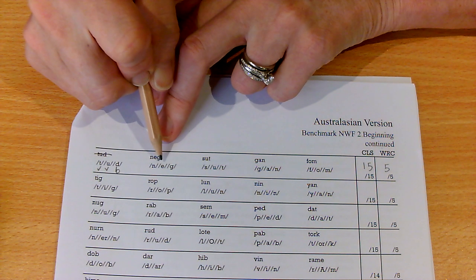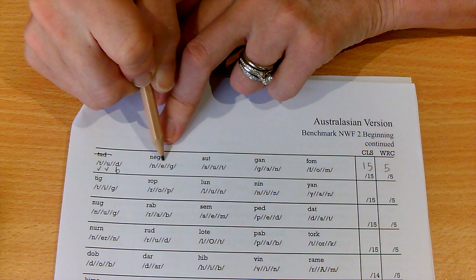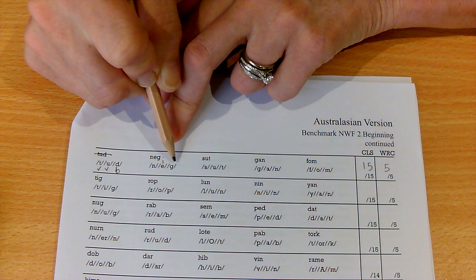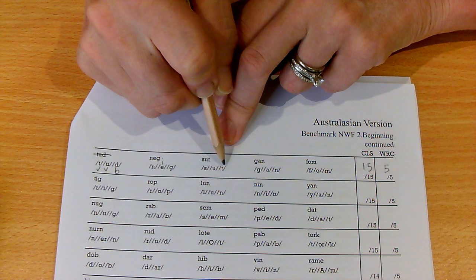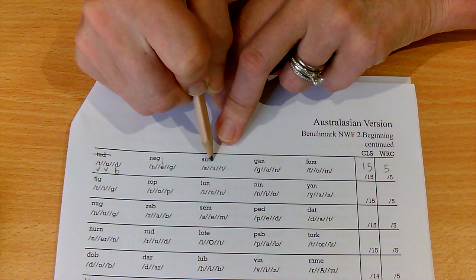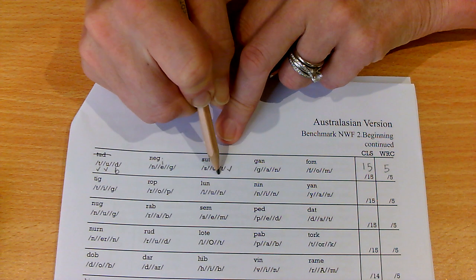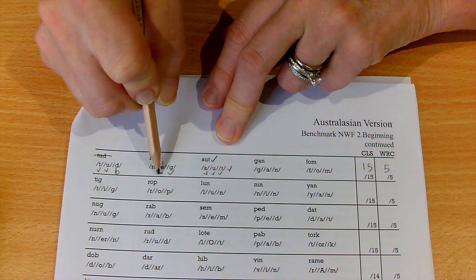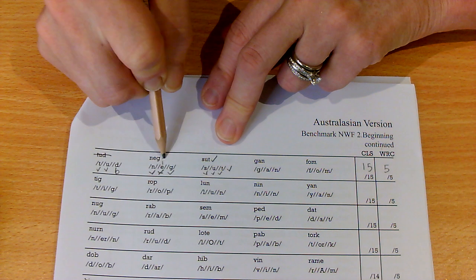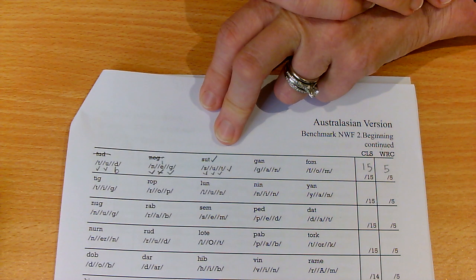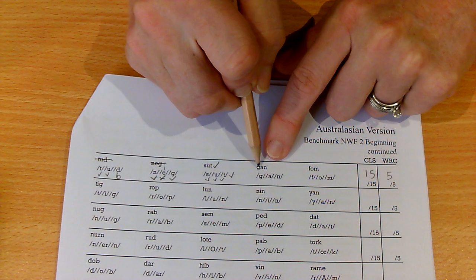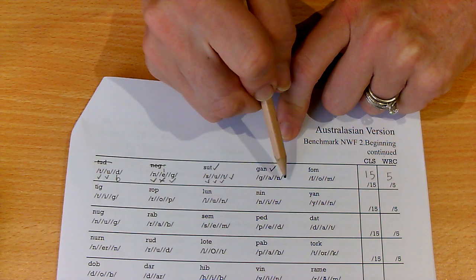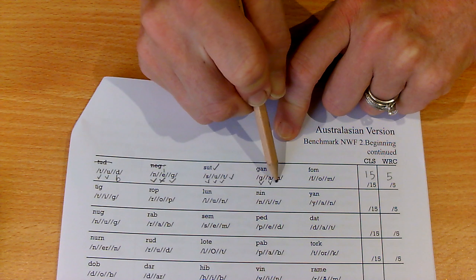Some kids will often confuse the E for an I sound. N, I, g, nig. S, u, t, sut. And that would be given correct for all the sounds. Here it would be correct, incorrect, correct, incorrect. Gan, read as a whole word, gives you all of these sounds as correct.